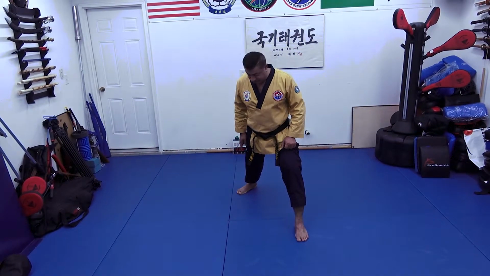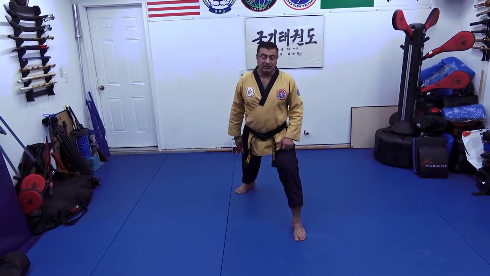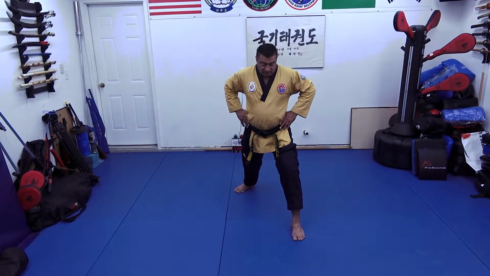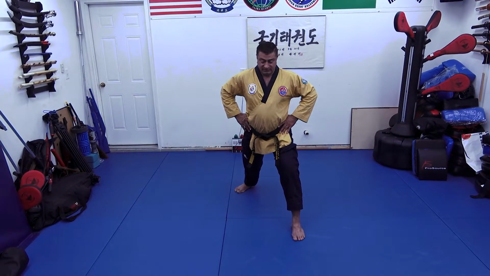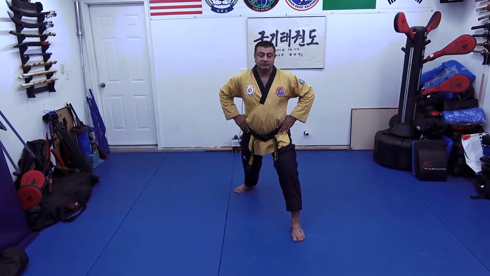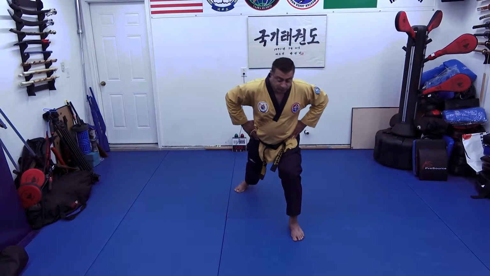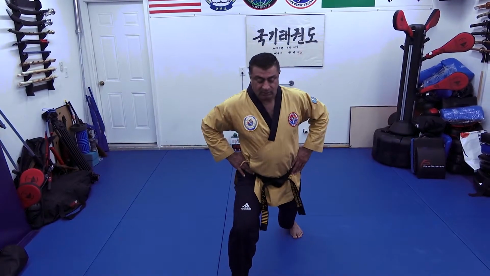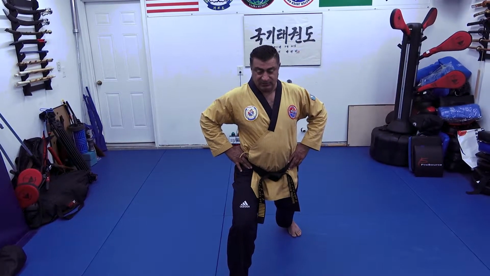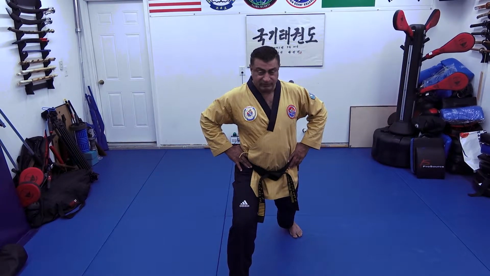Look at my position of my feet. Okay, this is how you do a forward stance. My hands are on my hips. I'm going to move forward. That's your forward stance, moving forward.